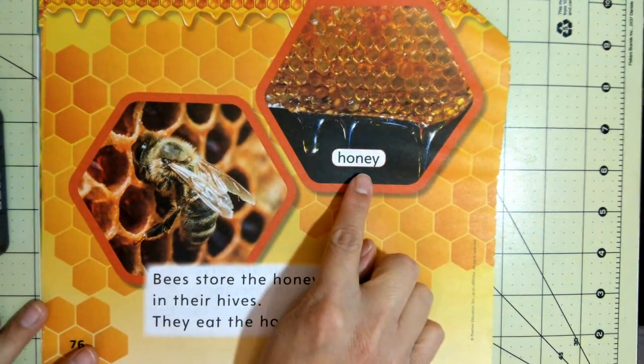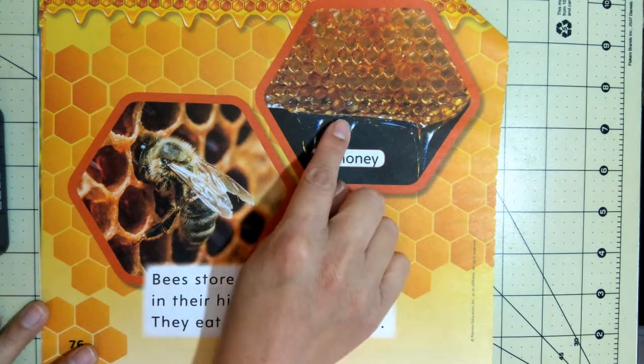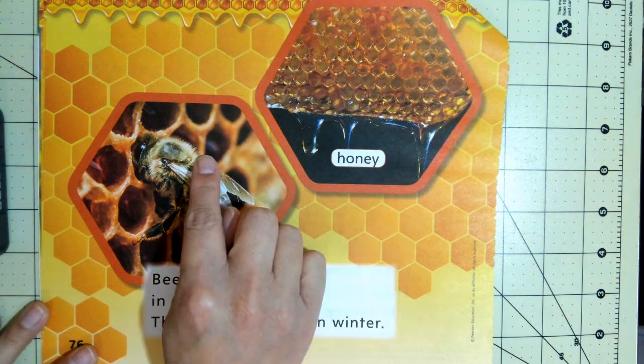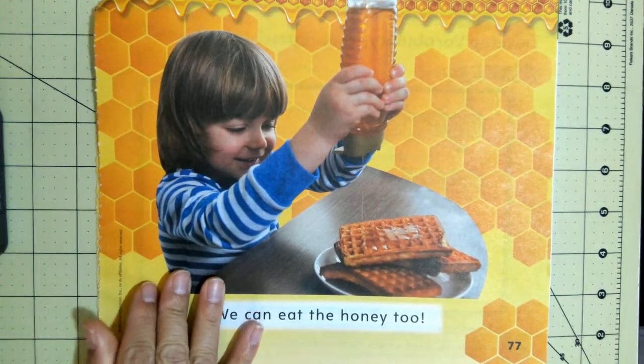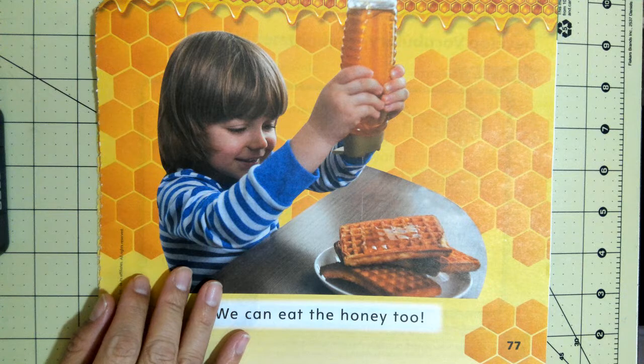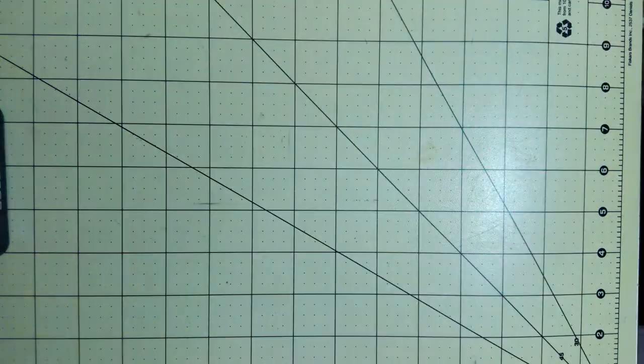And here I see another picture, and this one's labeled. It says honey. So I know this is honey, and I see that it's still in the hive. So I wonder if the bees maybe turn the nectar into the honey. Oh, and here I see a little kid, and they're enjoying some honey on some waffles. So we need to make a prediction on what we think the book is going to be about.